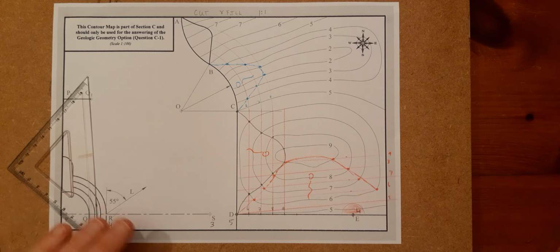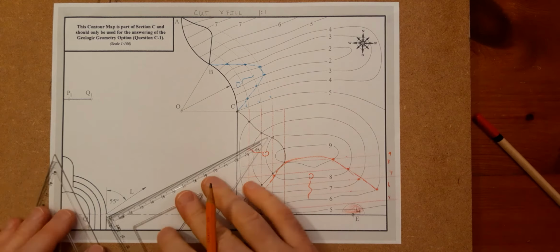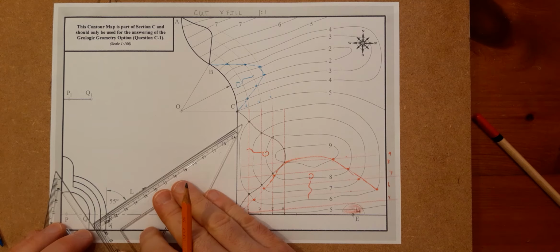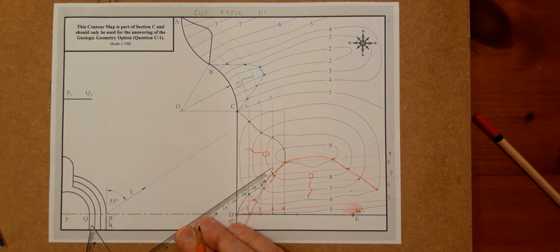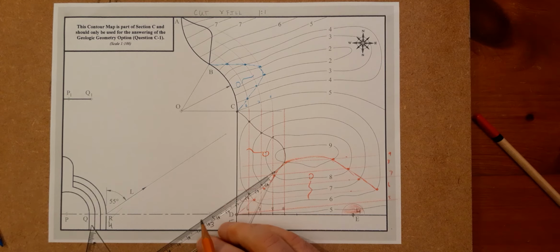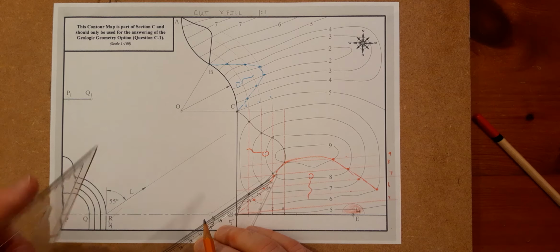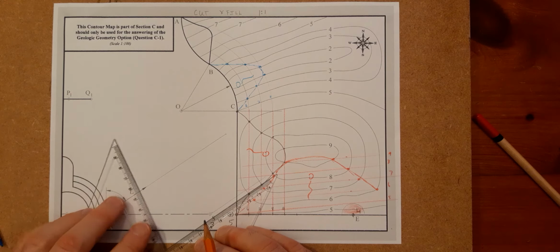So same thing as we always do. When you have a strike there, we're going to look along it. Okay, and we're going to put in our XY line here.